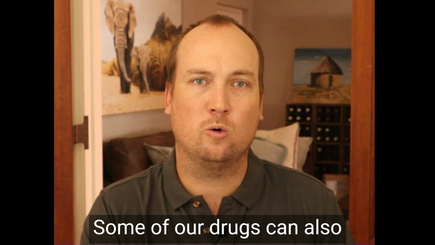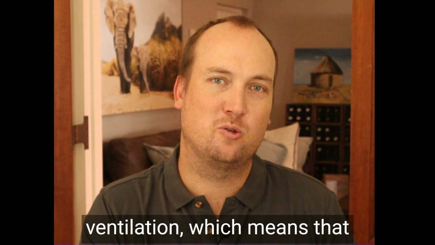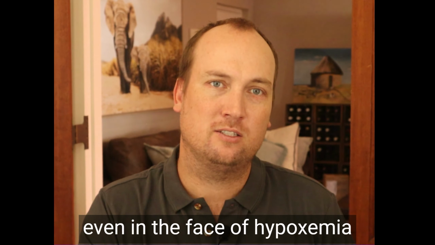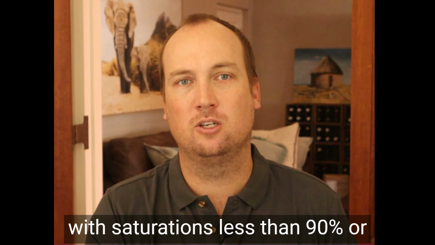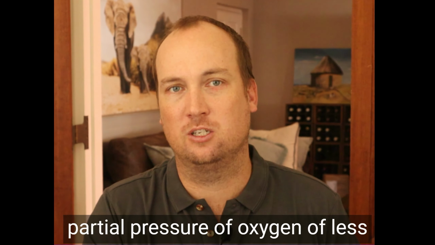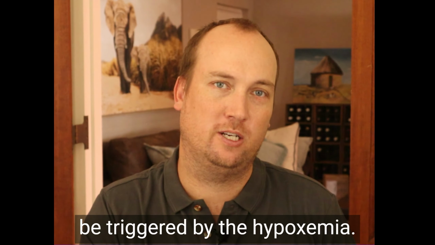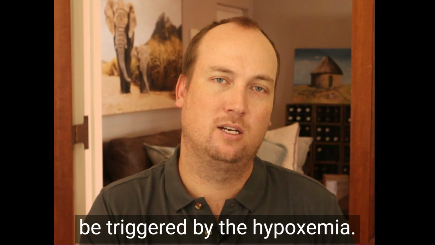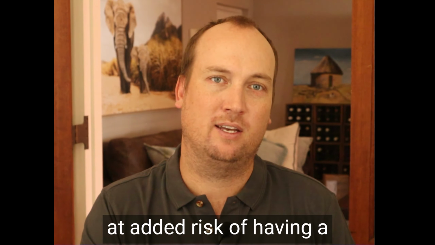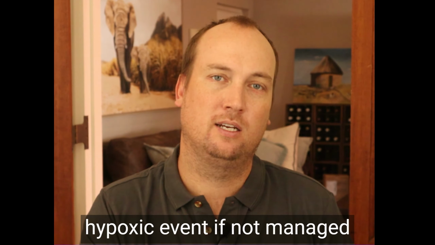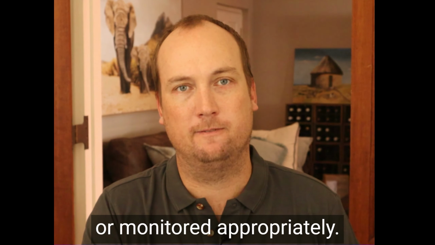Some of our drugs can also reduce the hypoxic drive of ventilation, which means that even in the face of hypoxemia, with saturations less than 90% or a partial pressure of oxygen of less than 8 kPa, ventilation may not be triggered by the hypoxemia. And this places patients at added risk of having a hypoxic event if not managed or monitored appropriately.